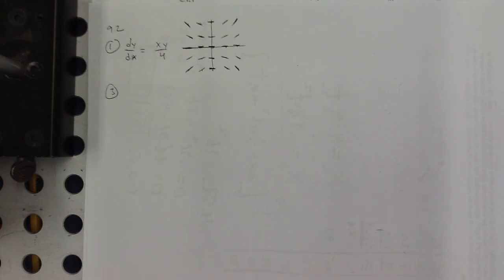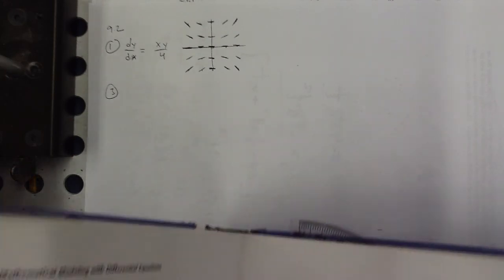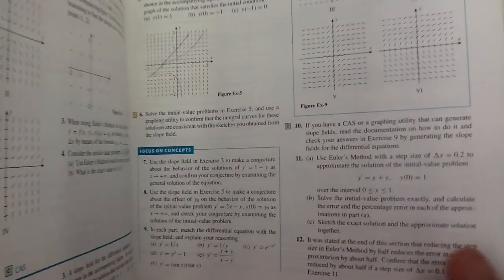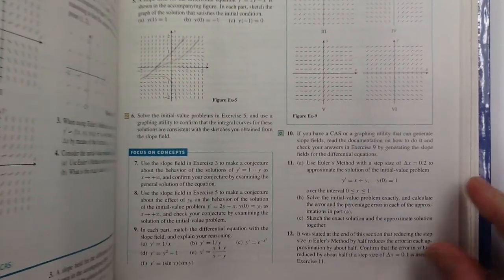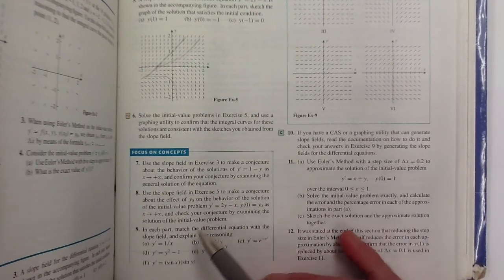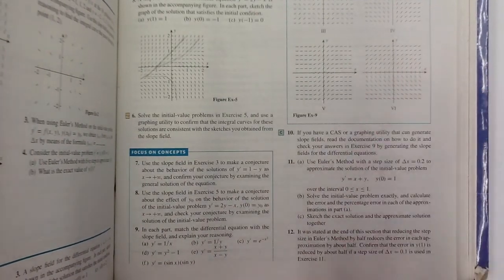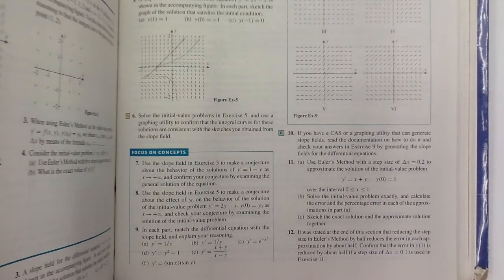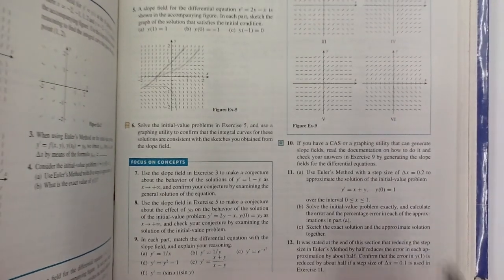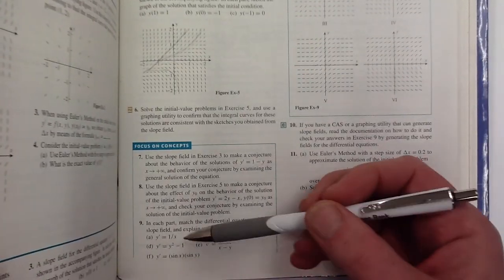We have number 9. Oh, matchy, fun. Let's see. So we want to match these. I guess I'm going to have to slide this up and down a little bit. So match these with these. Okay, so we'll just go through in order and see what we can figure out.